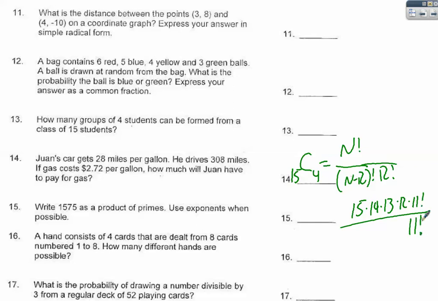And then 4 factorial is 4 times 3 times 2. Sorry, my pens are really unhappily working right now. So 11 factorial divided by 11 factorial is just 1, so it cancels out. 4 times 3 is 12. 12 divided by 12 is 1.